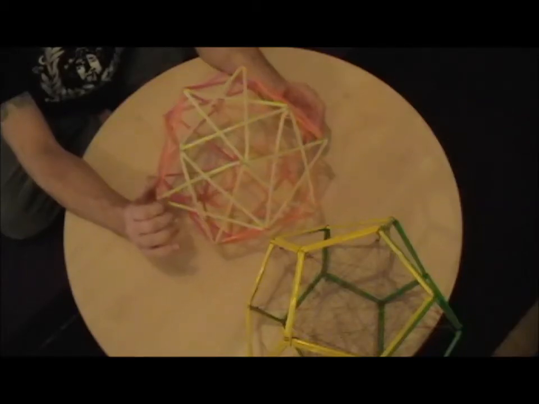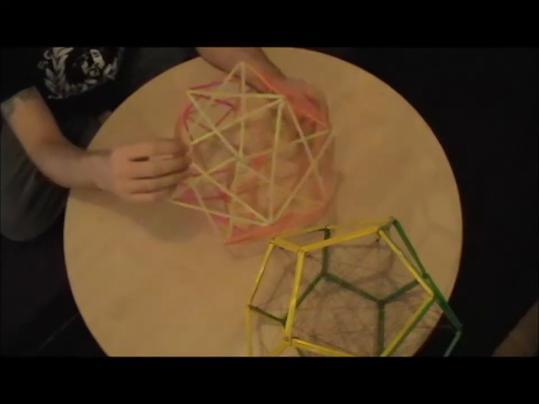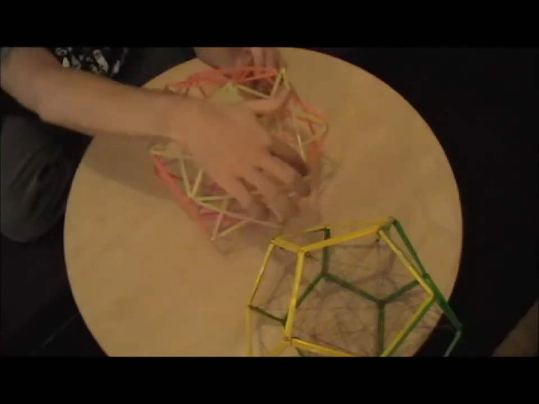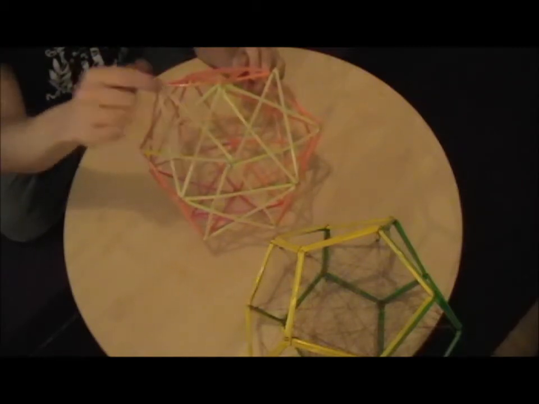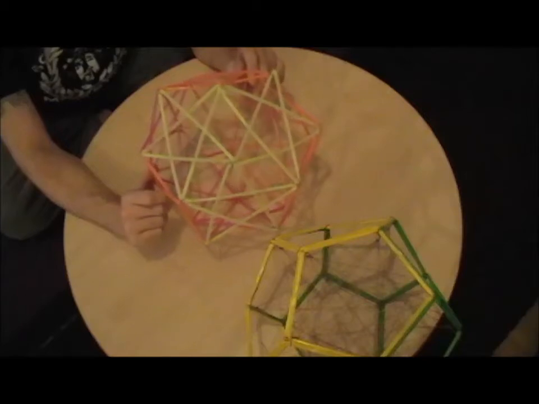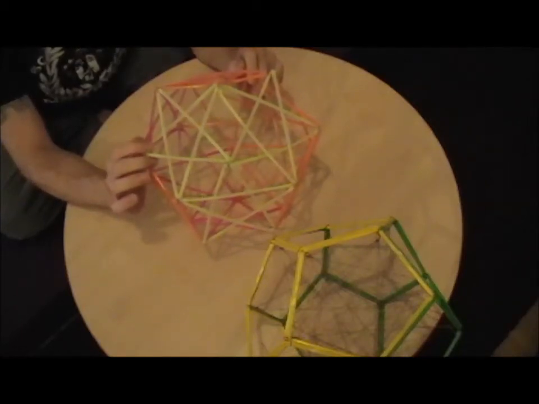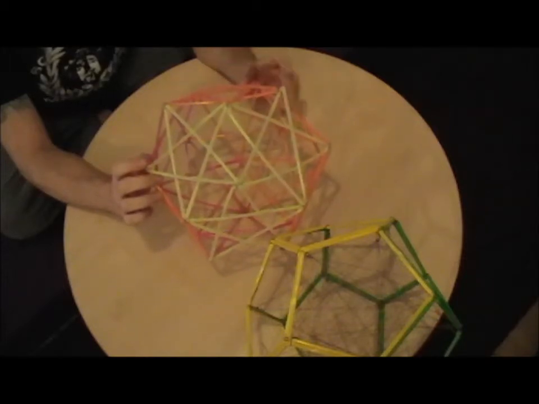Because of how this object is made, if you find one triangle, and then note this point in the middle of said triangle, there are many things that you can relate this to in vortex mathematics.